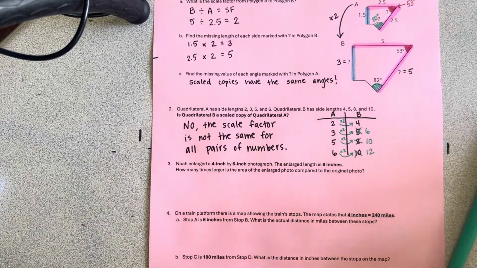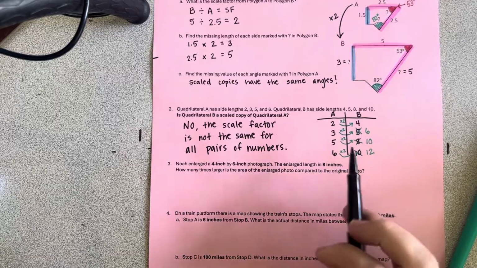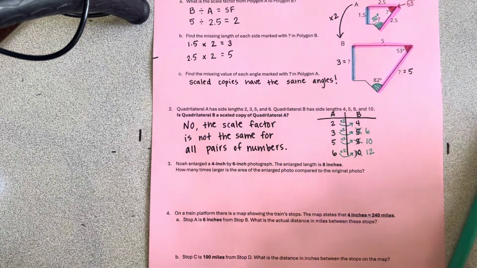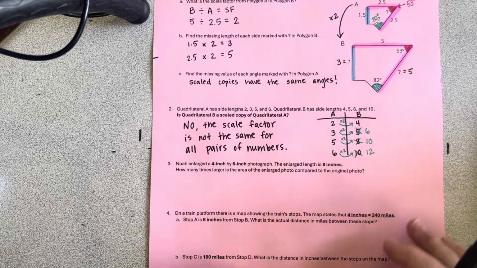So if you wanted to make a table to show evidence for that, you also could have just shown me 2 times 2 equals 4, 3 times 2 should equal 6. It doesn't have to be organized in a table. I just prefer to use tables to organize my work.